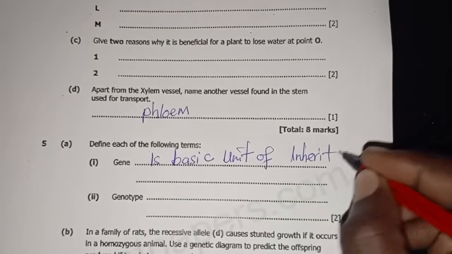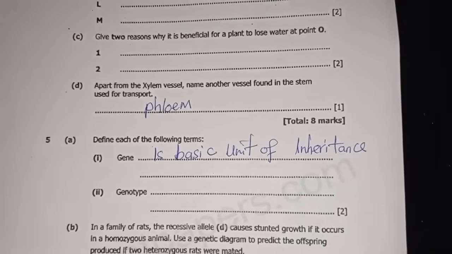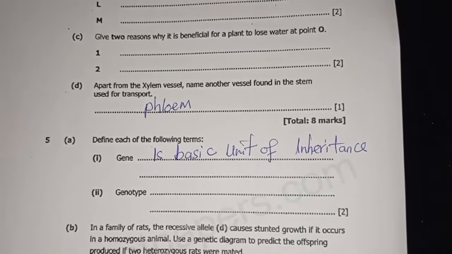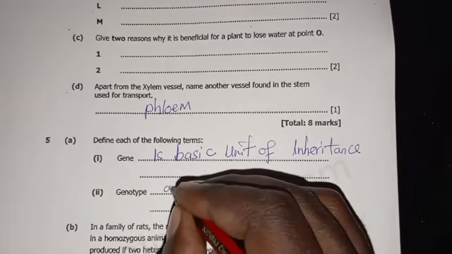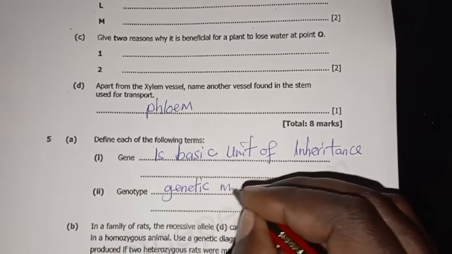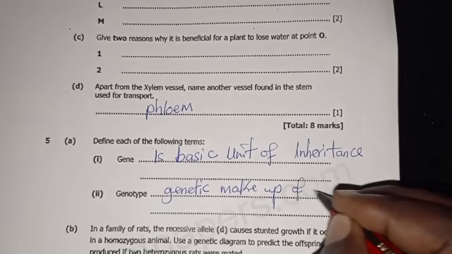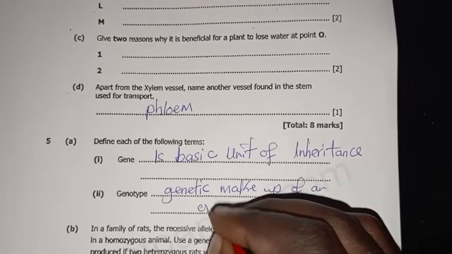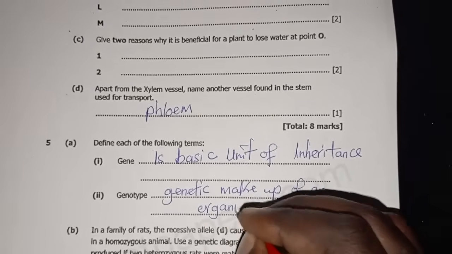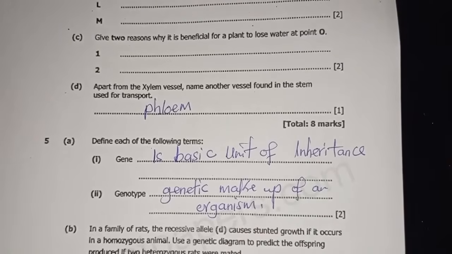Inheritance. Then what is a genotype? Genotype, we are just talking about the genetic makeup of an organism. So that is just the genetic makeup of an organism. You are done. As simple as that.